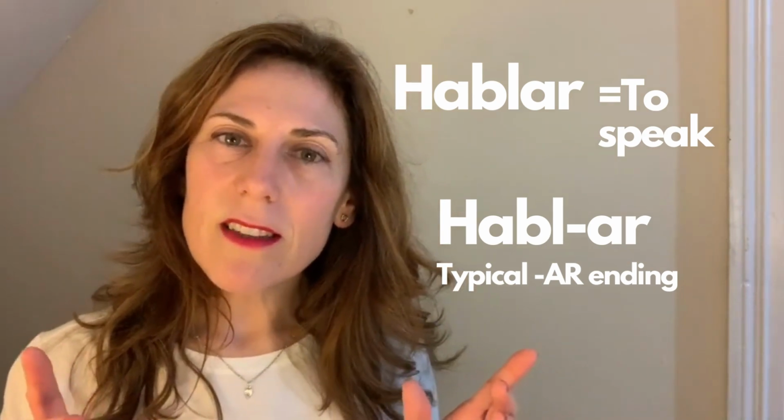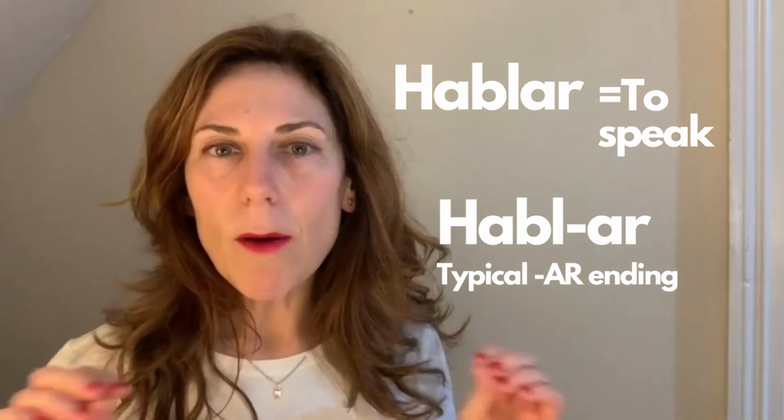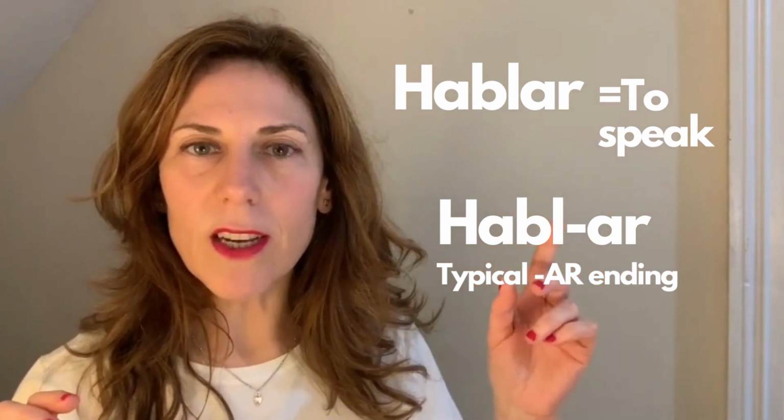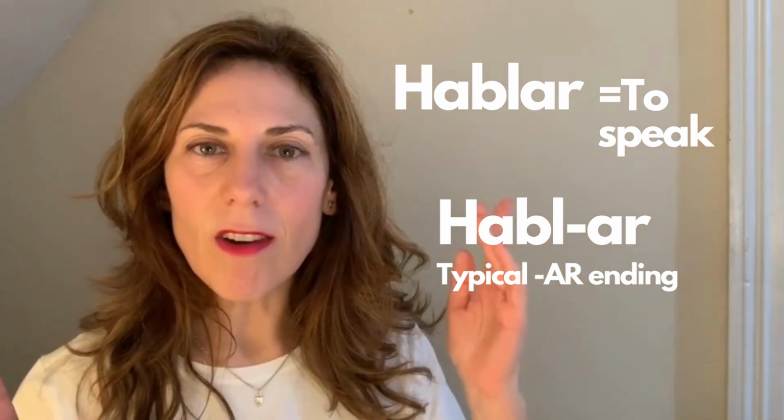By the way, in my last example, I include 2 verbs in the one sentence. So, it's gonna be so useful for you in practice. The verb that we have as an example is the verb hablar, okay? So hablar, which is to speak, you got it written down here. And the ending is -AR.